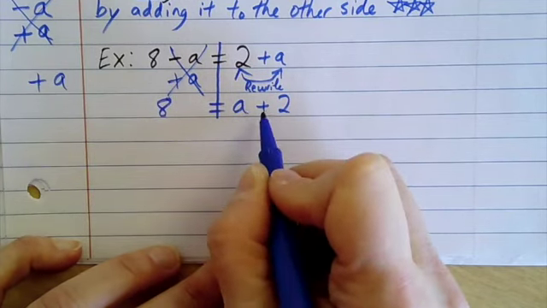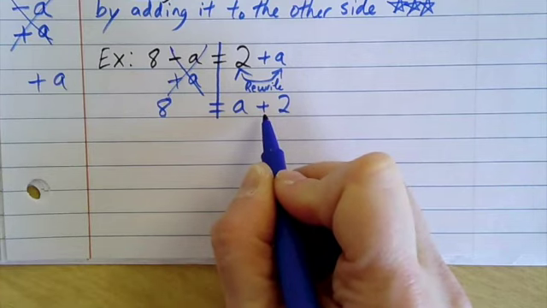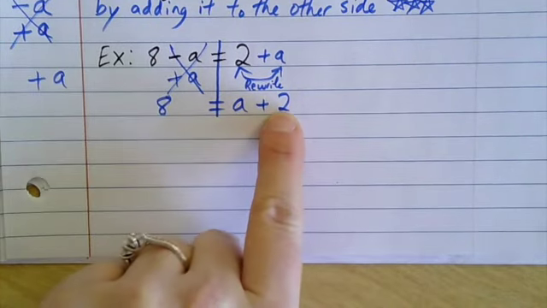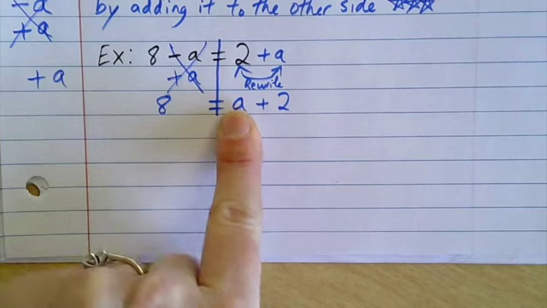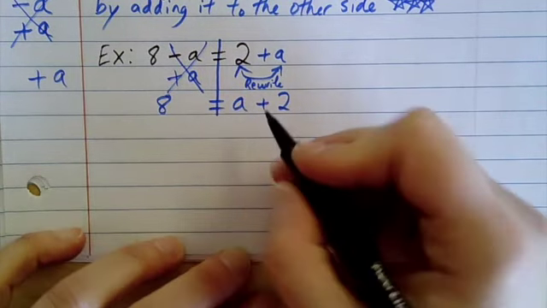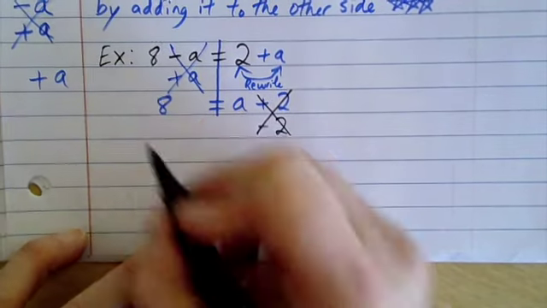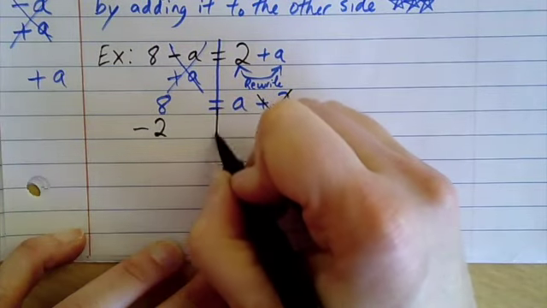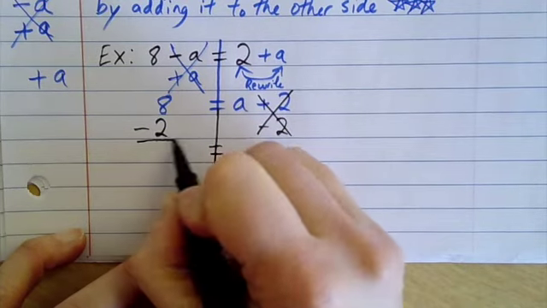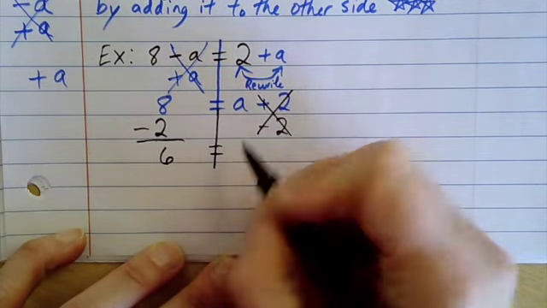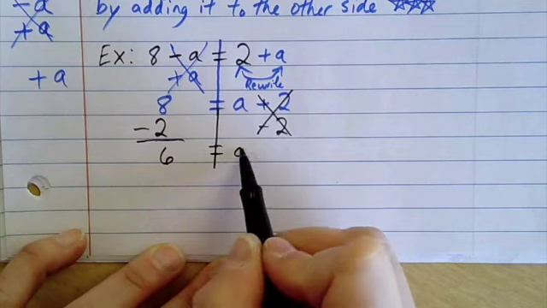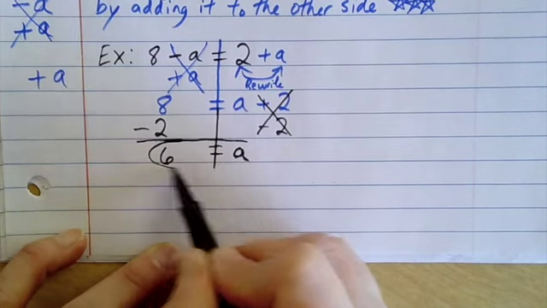The reason I like the plus 2 is that in order to do the opposite of adding, we have to get rid of the 2 so that we can get a by itself. So in order to get rid of a plus 2, we're going to subtract 2, and that cancels out. Whatever you do to one side, you have to do to the other, so you subtract 2 over here. 8 minus 2 is 6 equals, and we got a by itself, which is what we wanted. We wanted a to be positive. So it would be 6.